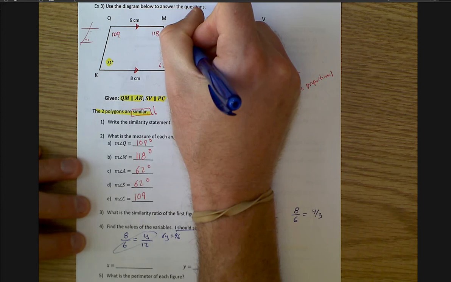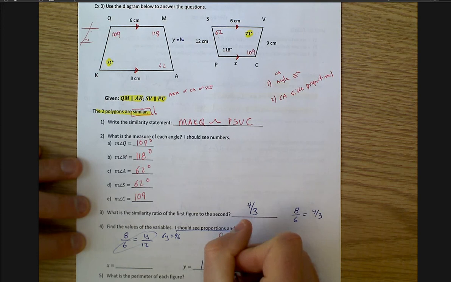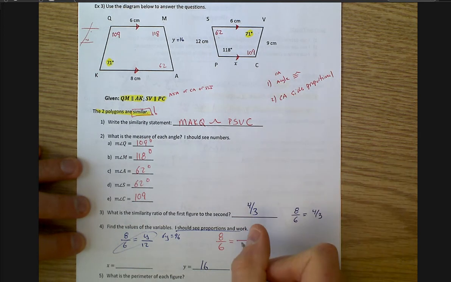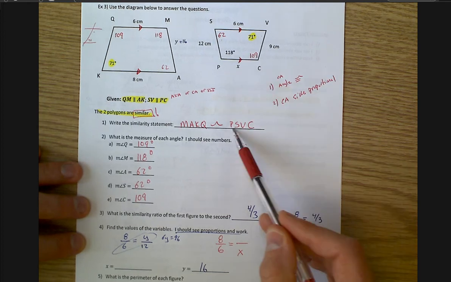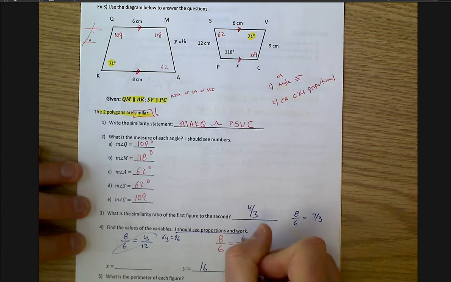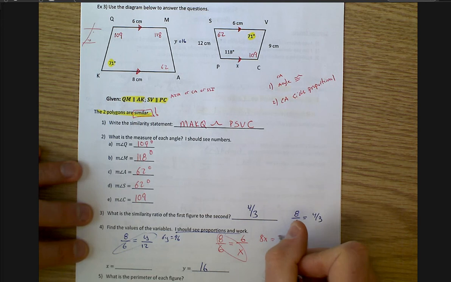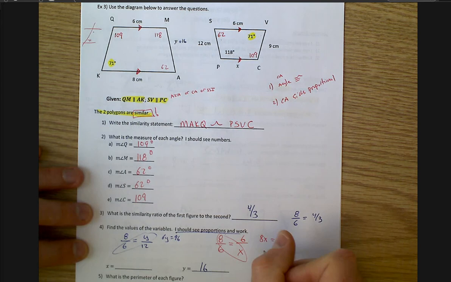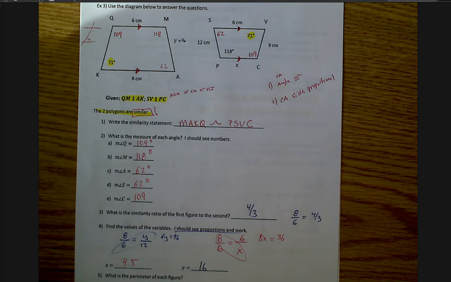Now the other letter we have to find is x. Again, I'll do it in red pen, but I can still use my 8 over 6. I know 8 over 6 equals x is going to be the second figure. So what matches up with x, or PC? Well, here's PC. That means MQ. MQ is 6. So I'm going to have 8 times x, and 6 times 6, and 36 divided by 8 is going to give me 4.5. Okay? And again, that should all work out for you.